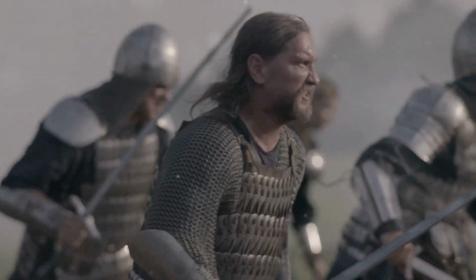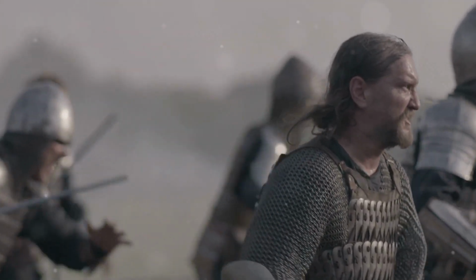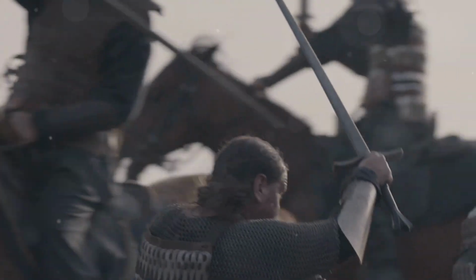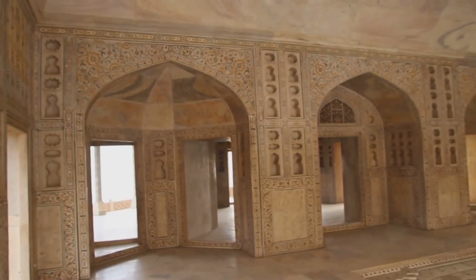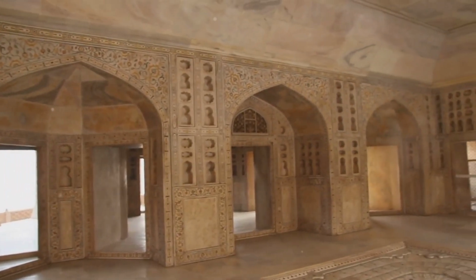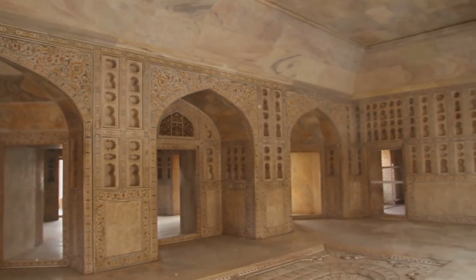Balban's reign strengthened the Delhi Sultanate's northern front, but tragedy struck when his son and chosen heir, Muhammad Shah, was killed by the Mongols during an attack on Multan in 1285. Balban died in 1287, leaving the throne to his inexperienced grandson, Kaykubai.